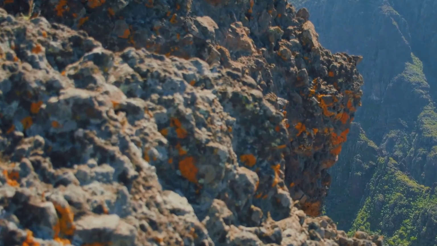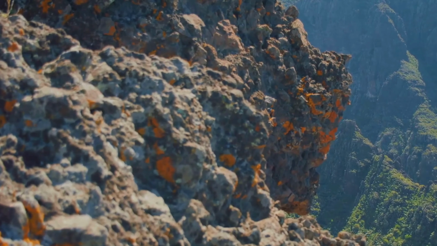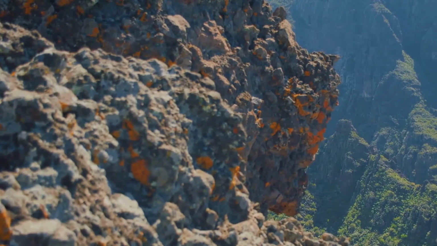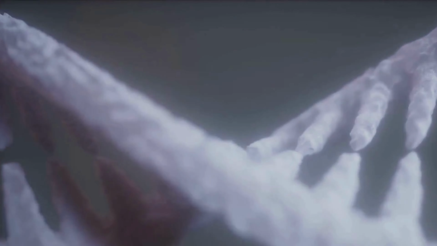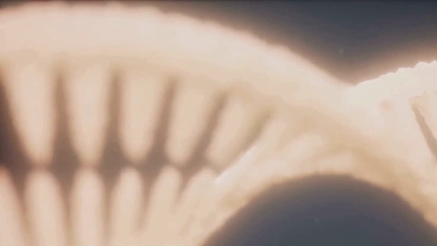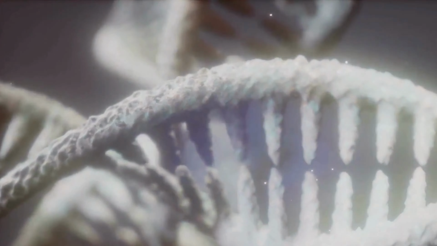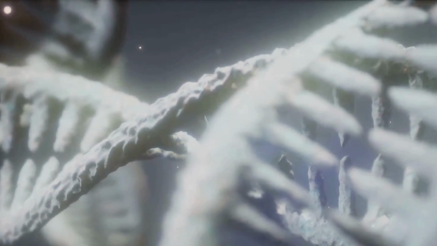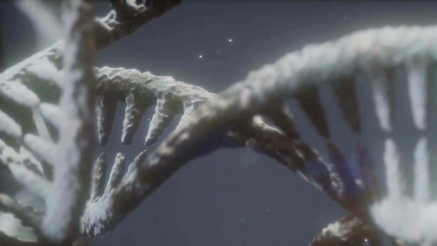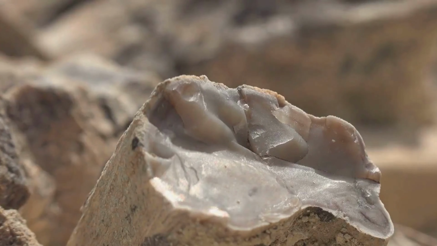The collision of continents created vast mountain ranges, altering weather patterns and creating new habitats. The separation of continents isolated populations of organisms, leading to divergent evolution and the emergence of new species. As continents drifted across the globe, they carried their cargo of life with them. Organisms had to adapt to changing climates and environments, evolving new traits to survive and thrive.